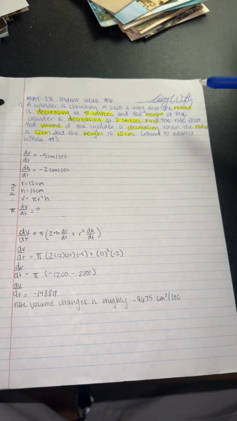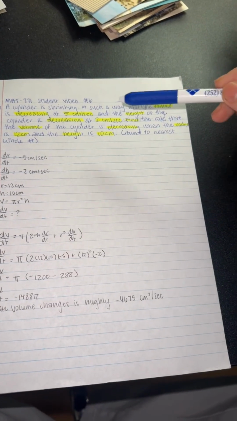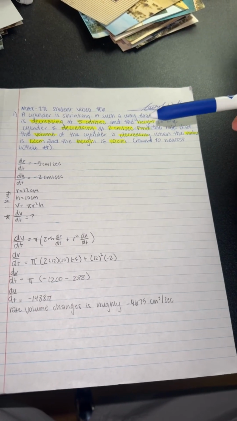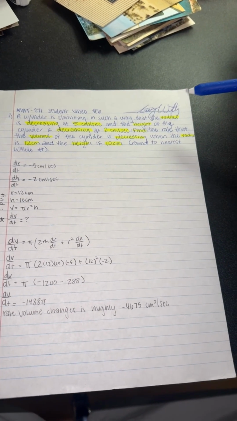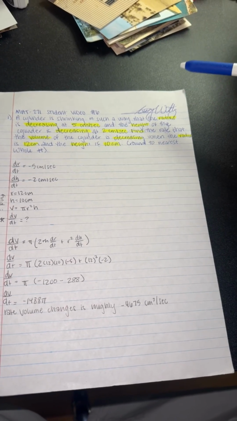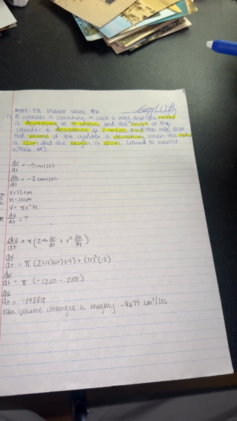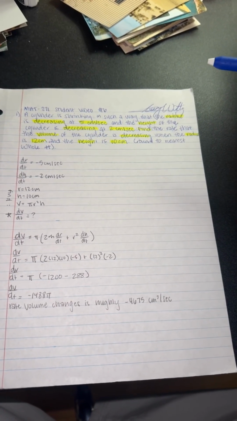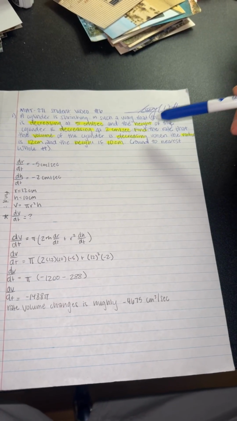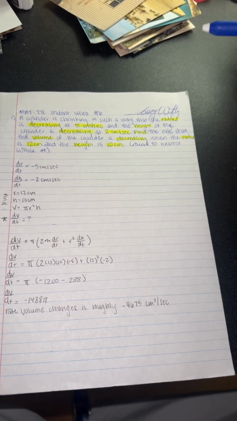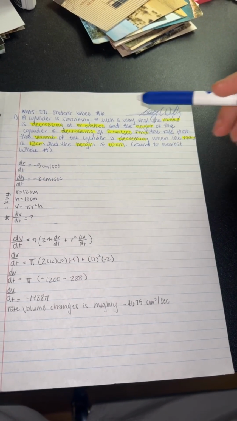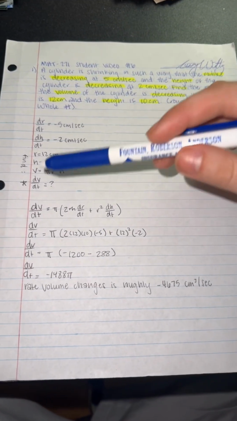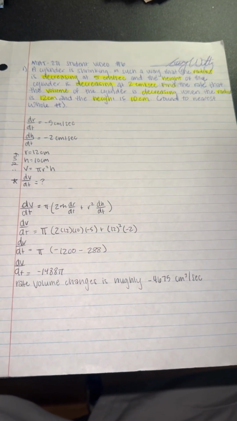My first step when it comes to these problems is to highlight the different information that it's given us and highlight what we're trying to find. I think that just makes the solving process easier. So first, it tells us that the radius is decreasing at 5 centimeters per second. So I highlighted that. The height is decreasing at 2 centimeters per second, highlighted that, and then we're trying to find, like I said, the volume, the rate that it is decreasing when the radius is 12 and the height is 10. After I've highlighted everything, I just start to make notes of, again, the given information.